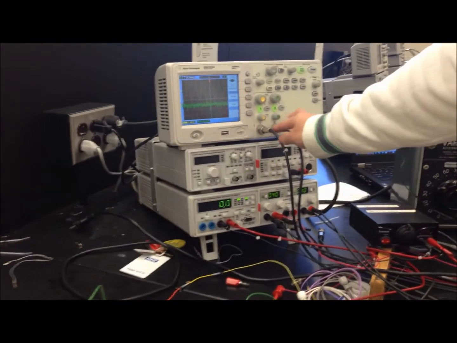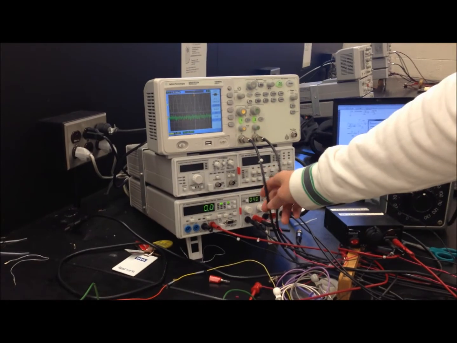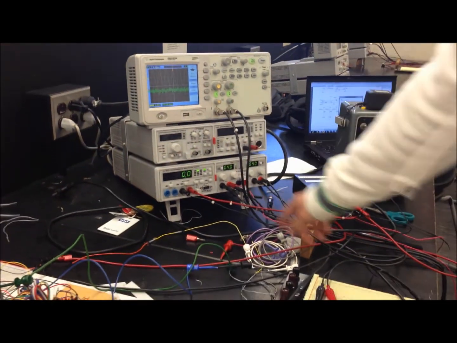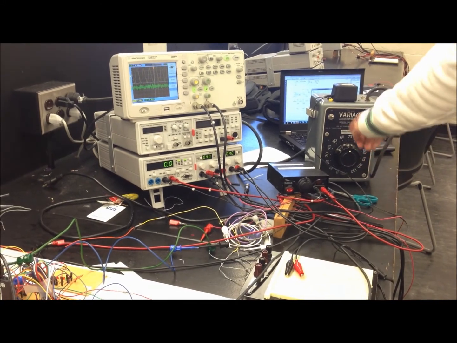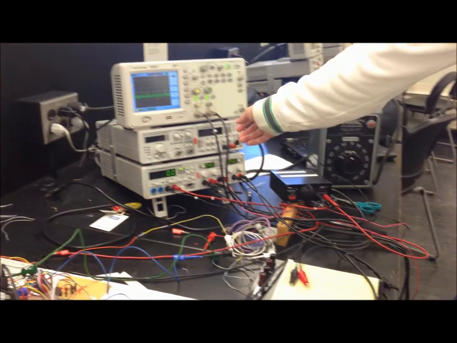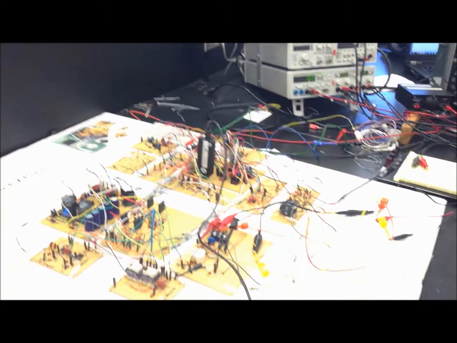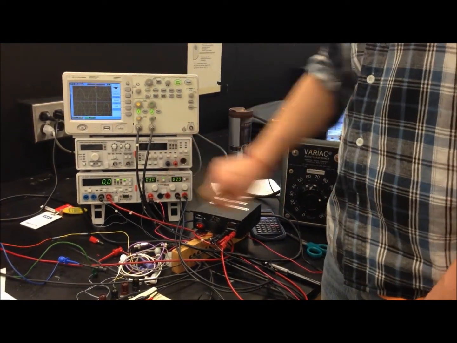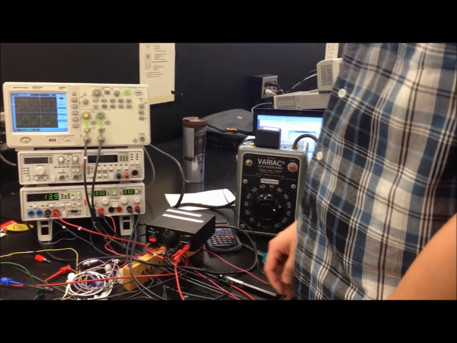Last but not least, we use different channels of the scope. Channel 1 is connected to the grid model, basically the outcome of this. And we use channel 2 to connect to the output of our system. We have connected the transformer to the grid. Now we are turning on the PV panel input and then the power supply.